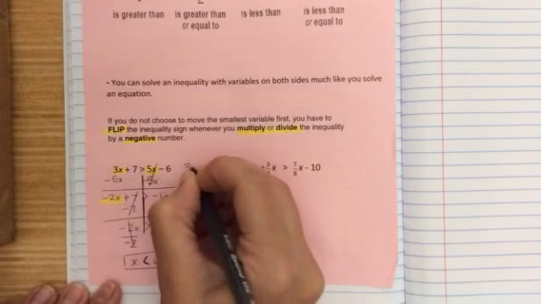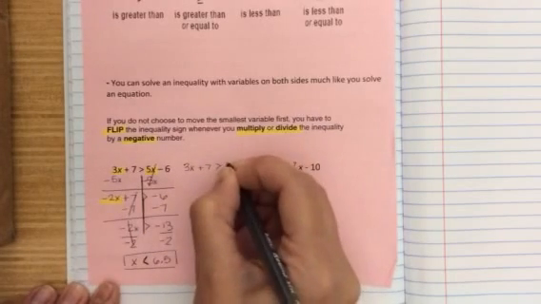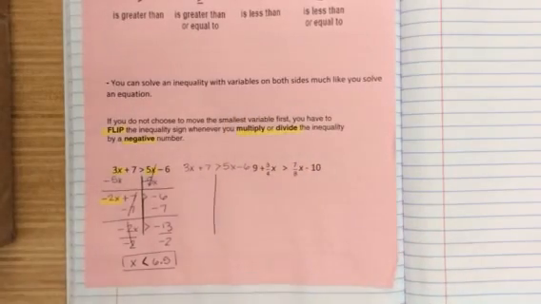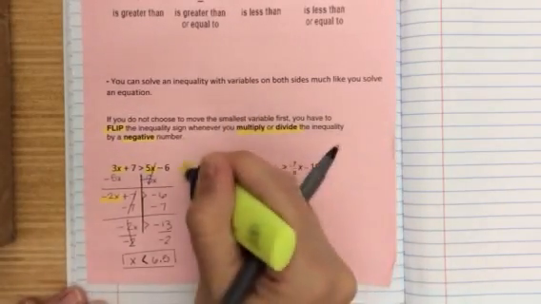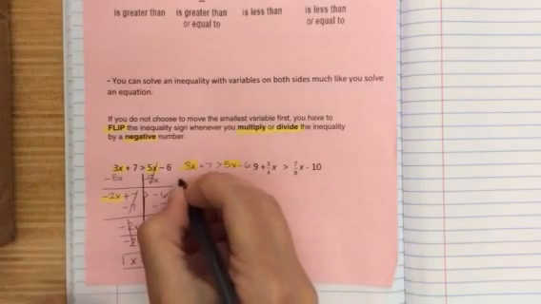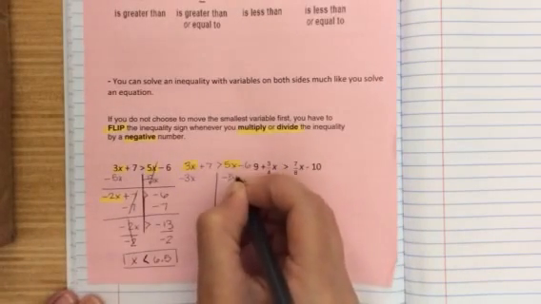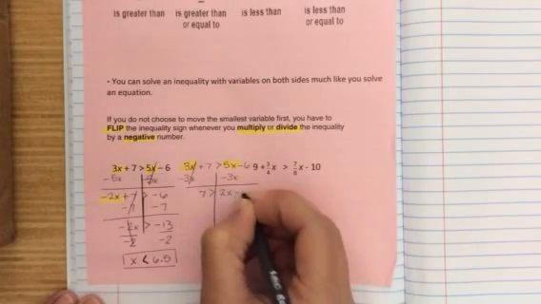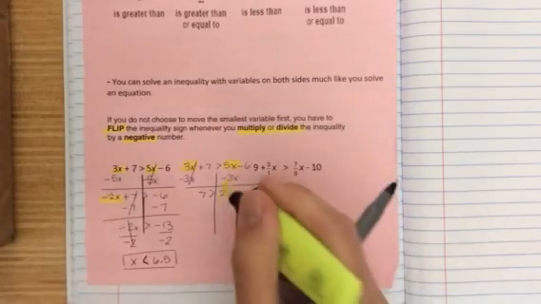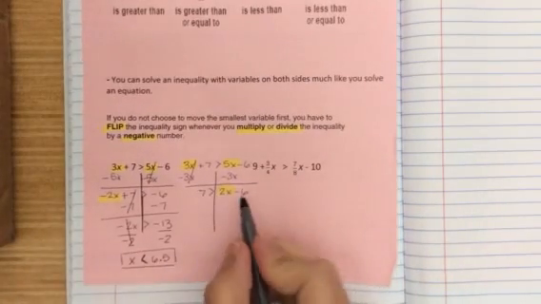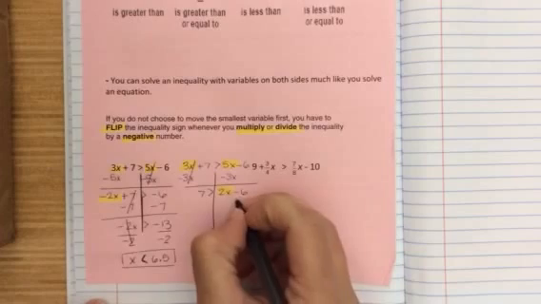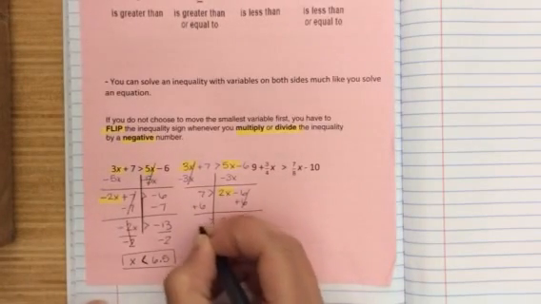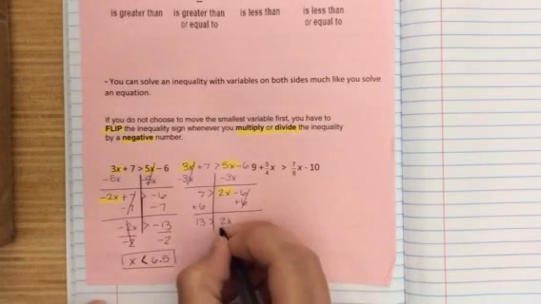Now let's see if we had actually done it with our rule of moving the smallest one. Just kind of do it here real quick. Highlight the variables. Subtract the smallest one. Okay. Continue highlighting the variable. Now I'm going to get rid of this minus 6, so it's a plus 6 on both sides. And my last step is to divide by 2.